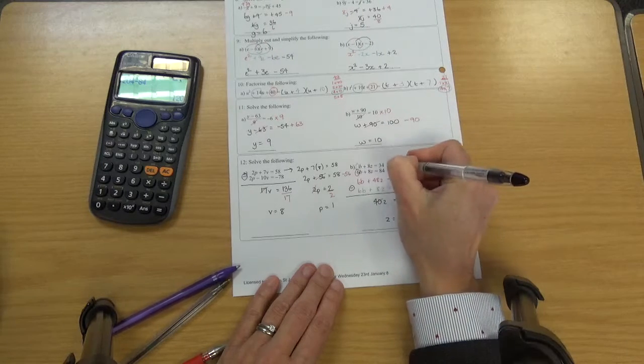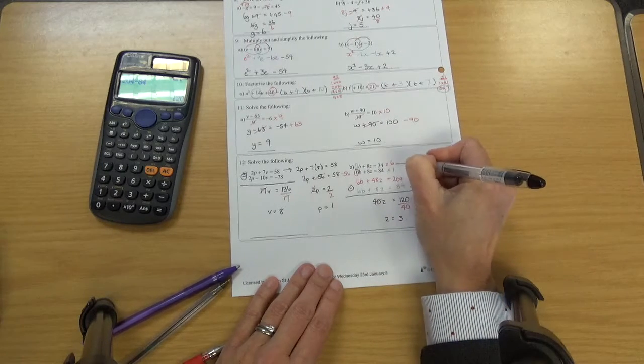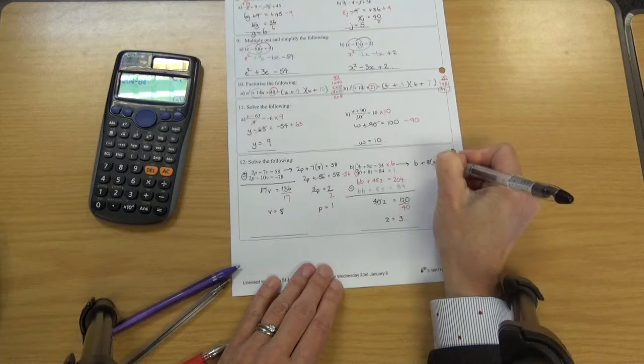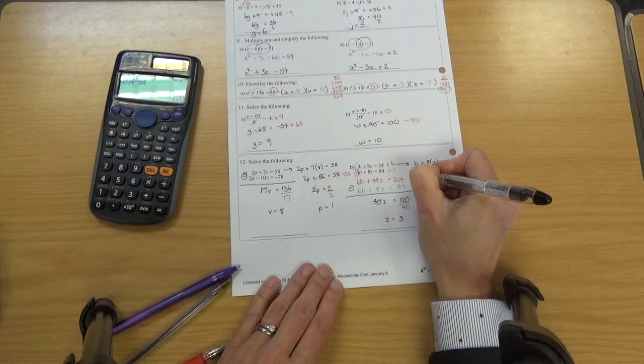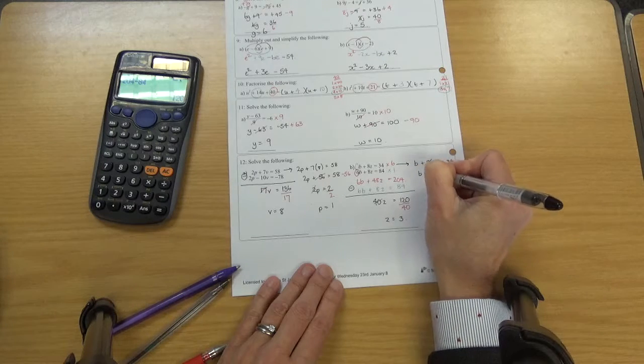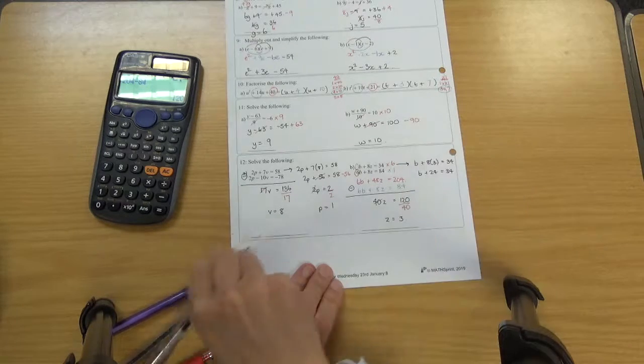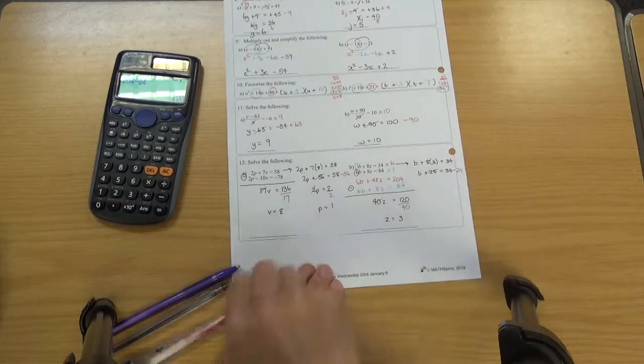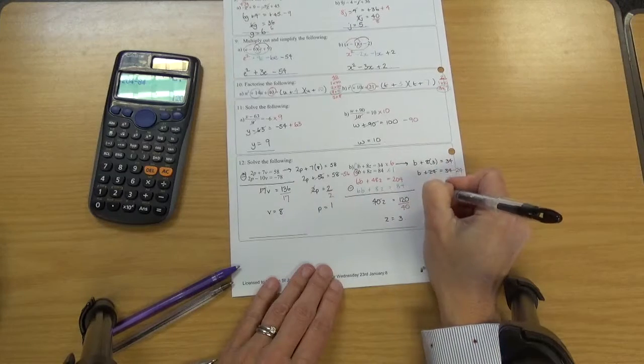Go back to my top equation again. I've got b plus 8, z is 3, equals 34. 8 3s are 24. The inverse of add 24 is subtract 24. So b equals 10.